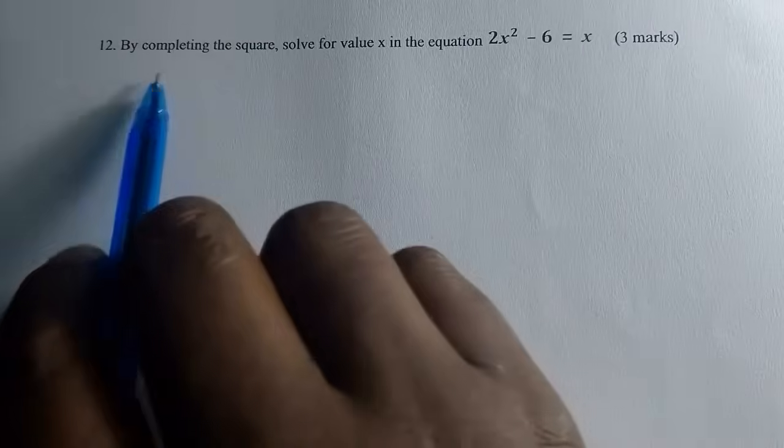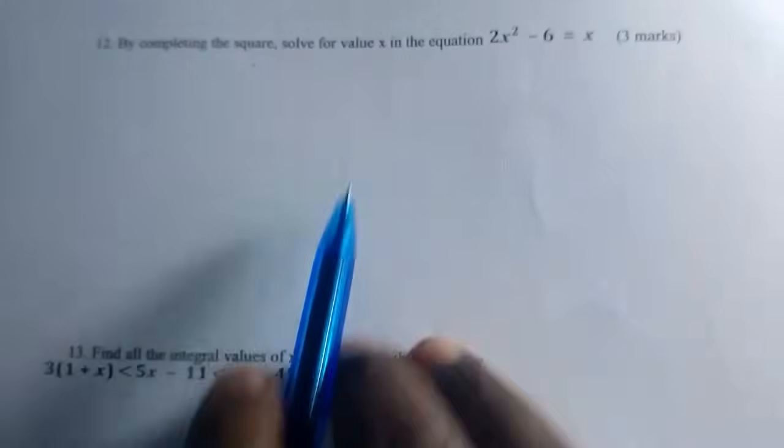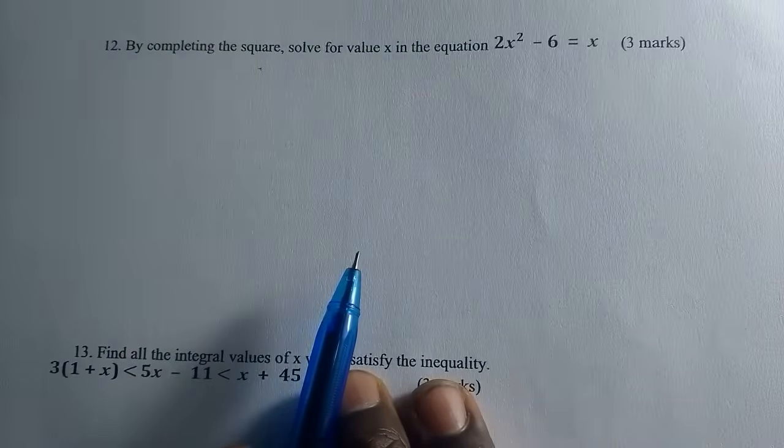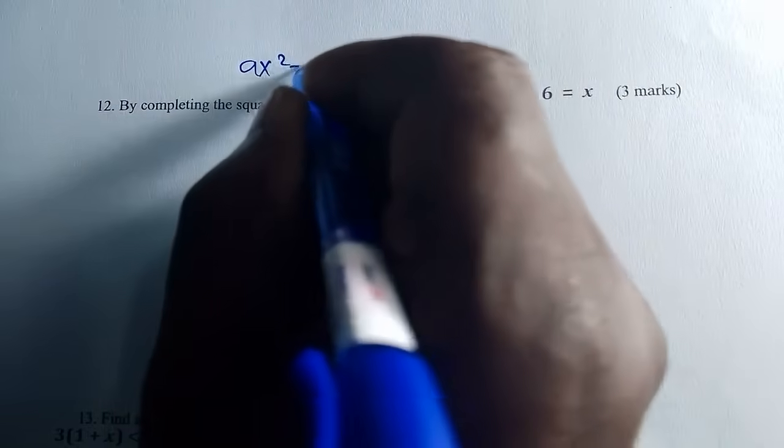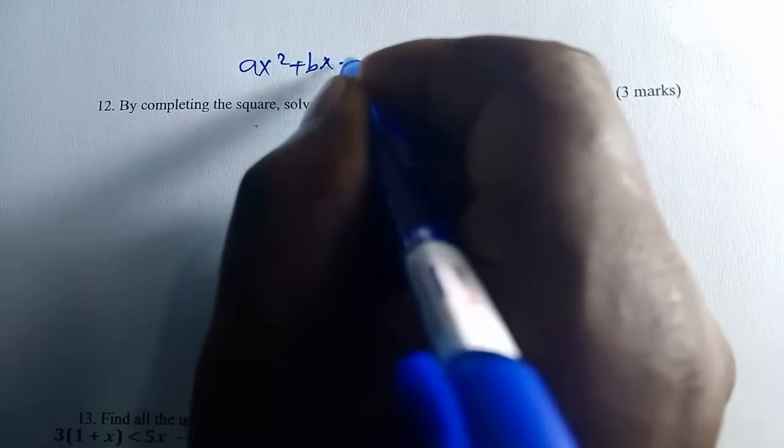By the completing the square method, solve for the value of x here. So first rearrange this to be in the form of ax squared plus bx plus c equal to 0.